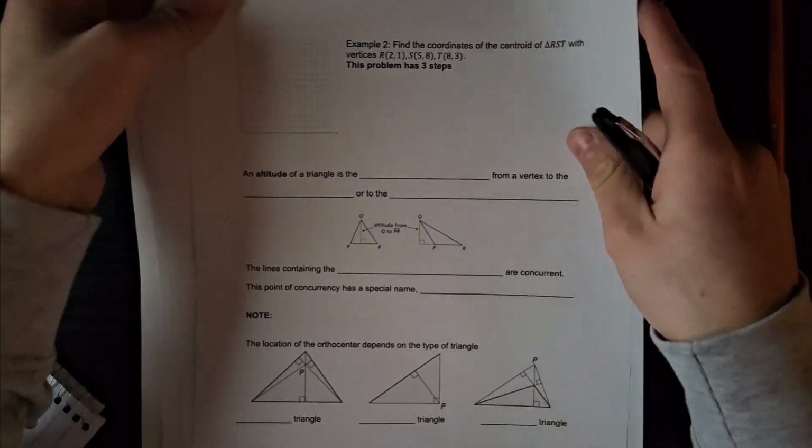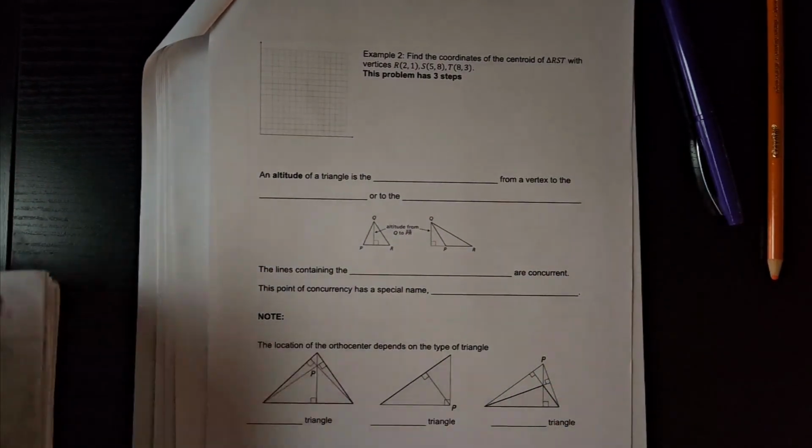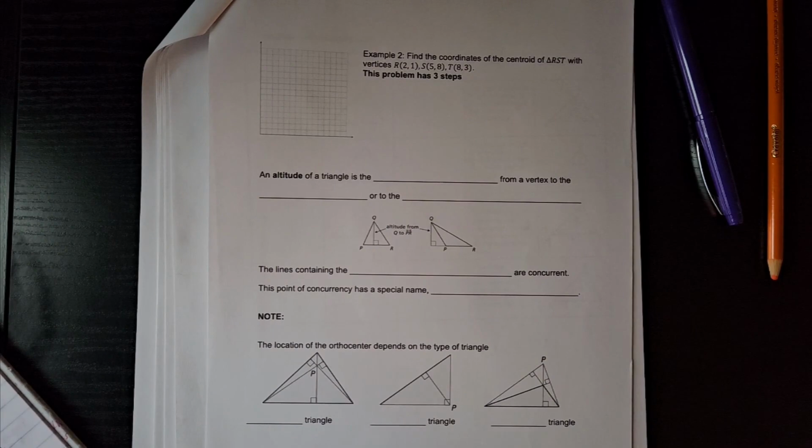You will have to be asked to find the centroid of a problem as well. Maybe in the grid formation that we have seen before.